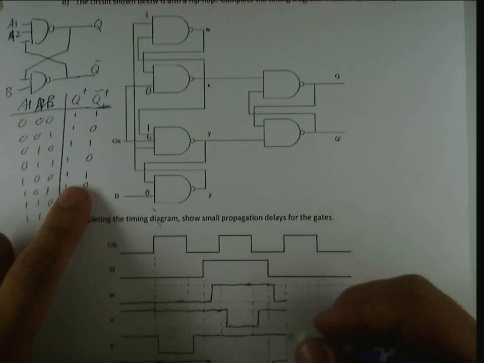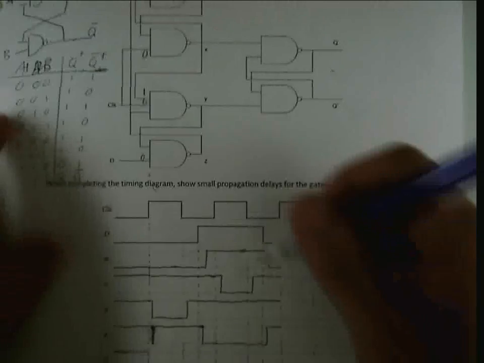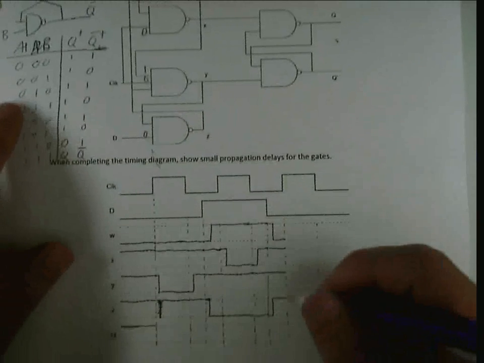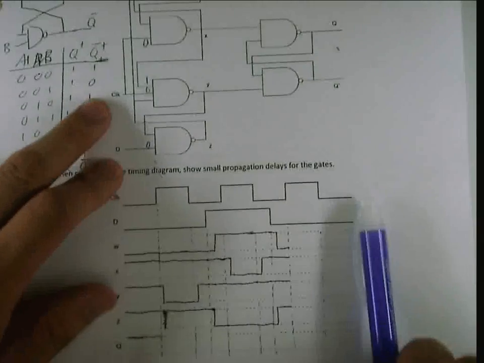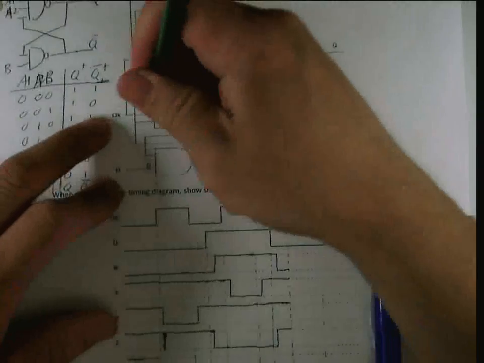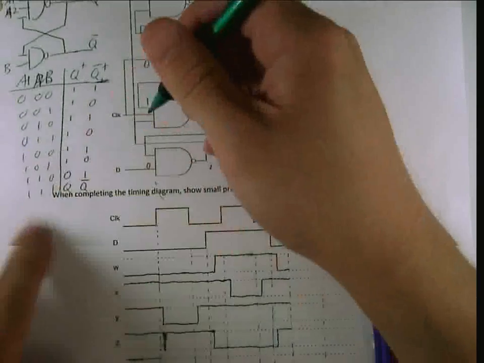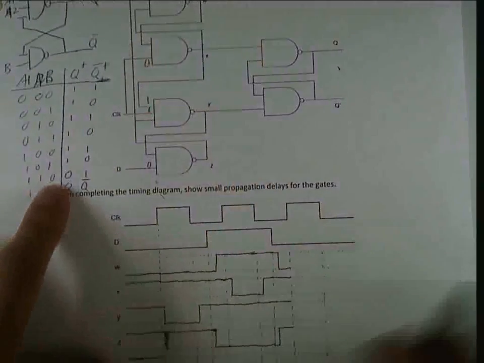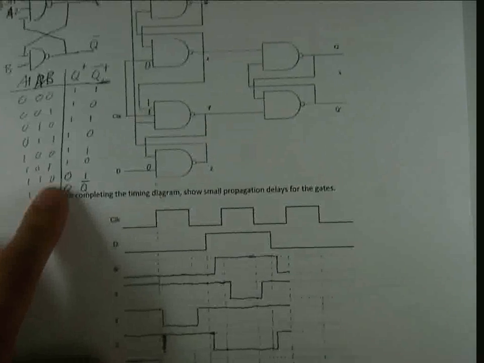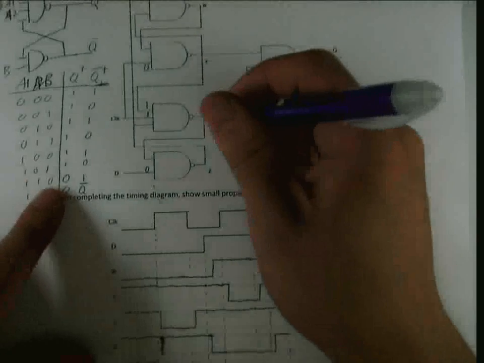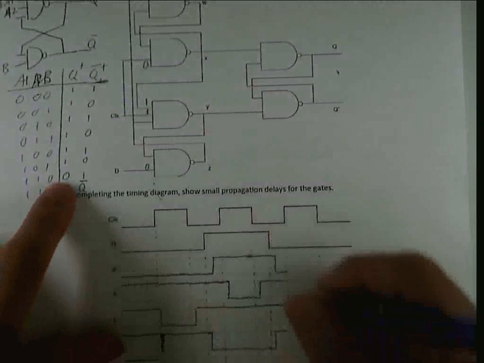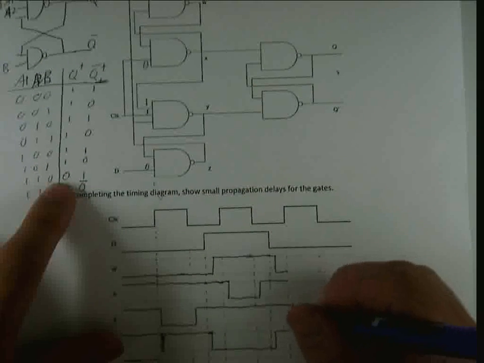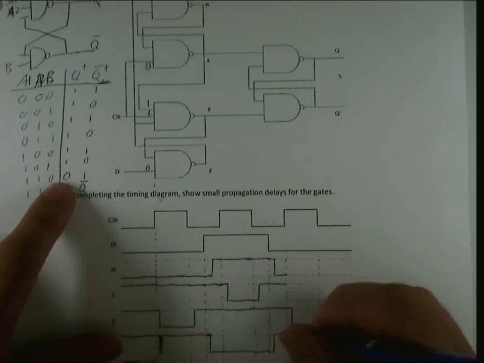After this, we will have D is 0, clock is 1. So this clock will change to 1. So we've got the 1, 1, 0 input. Y is going to change to 0, and Z is going to stay at 1. So after a short period of time, Y is going to drop down, Z is going to stay high.